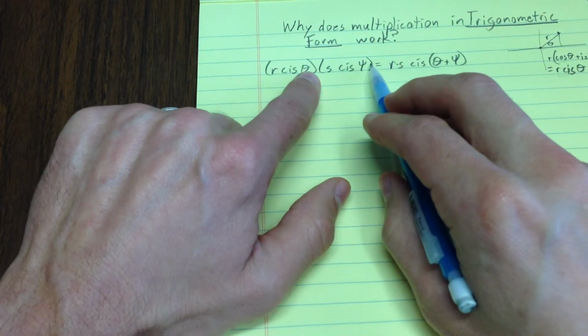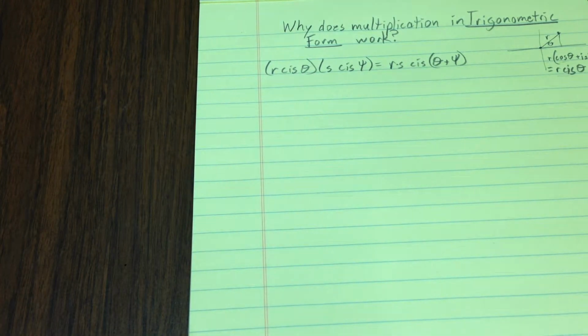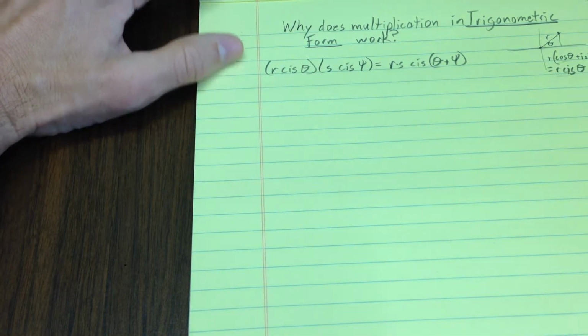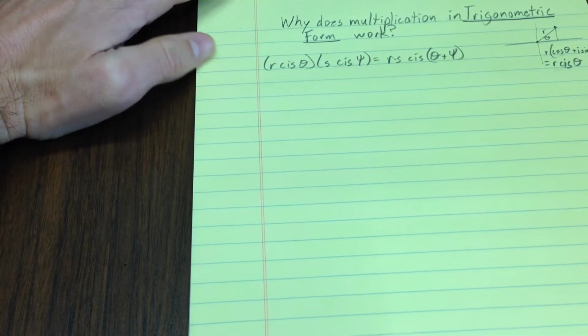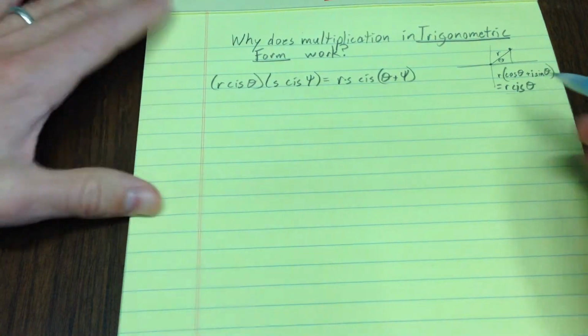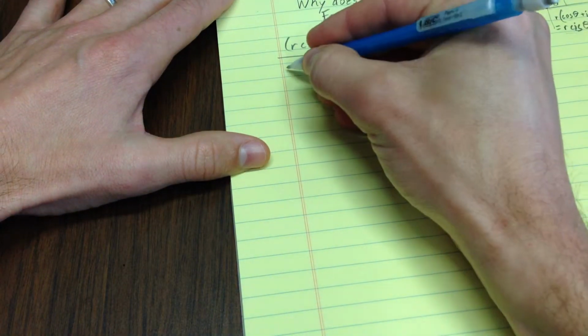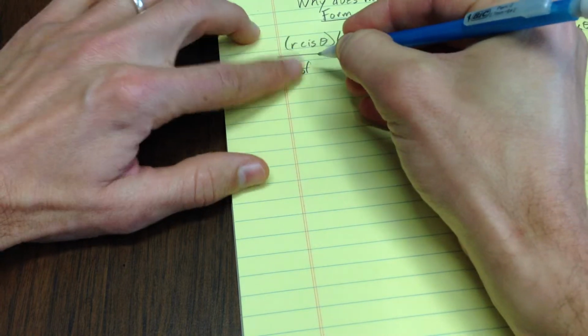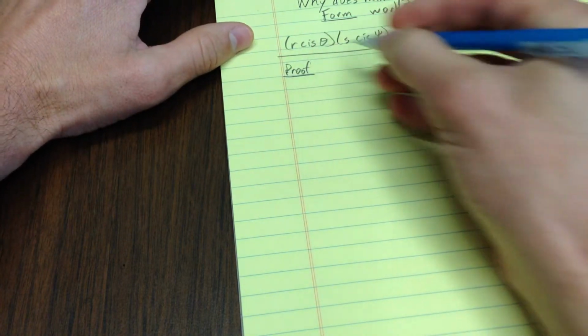You multiply magnitudes, you add the angles. But that's just weird. I mean, maybe somebody could show you a few examples, but why on earth is that actually true? Well, we're actually going to have to go back to the definition, and give a proof of why that actually works out the way that it does.